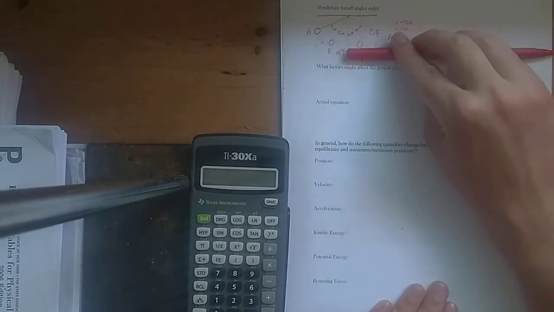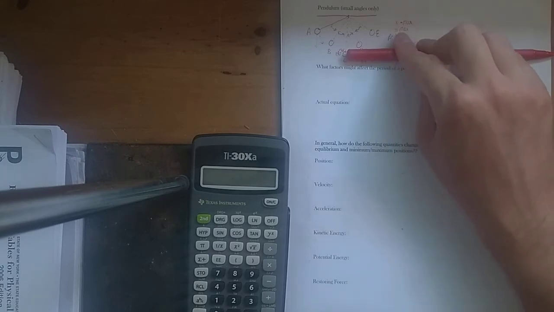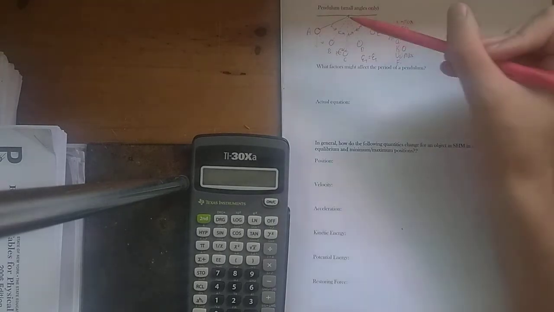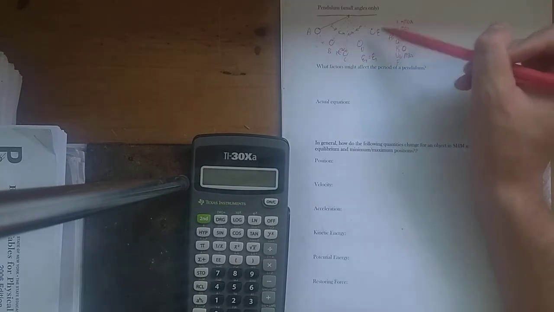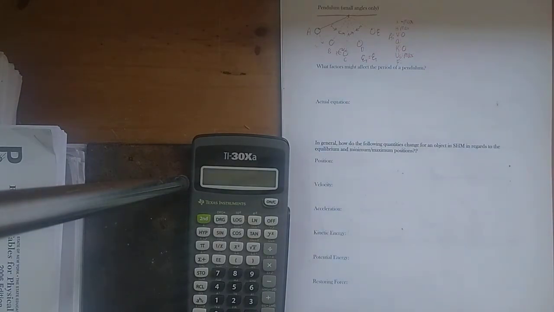When we get to C, gravity points straight down, and there is no component in the direction of the velocity. It's perpendicular to it. So you can see that that component of the force of gravity decreases as the object moves from A down to C. It would then increase and point in the opposite direction as the object moves from C up to E. So that is where our restoring force in this case comes from.